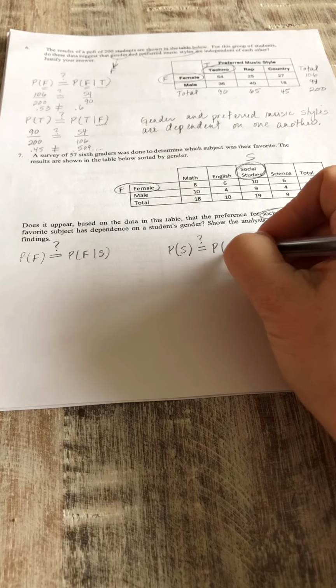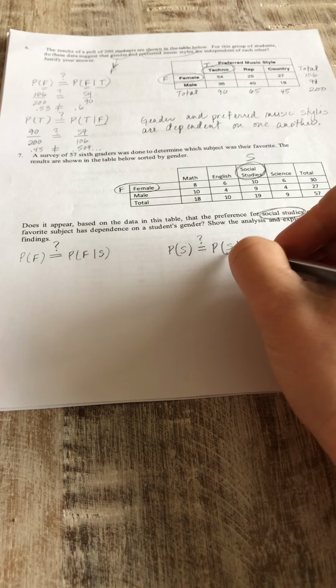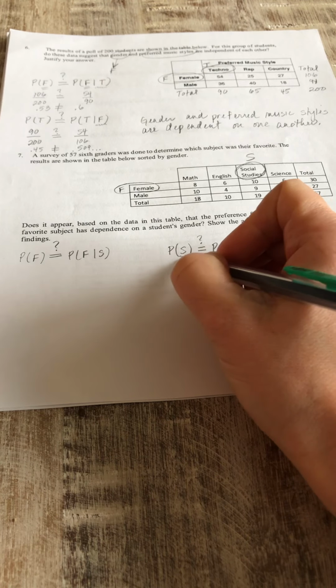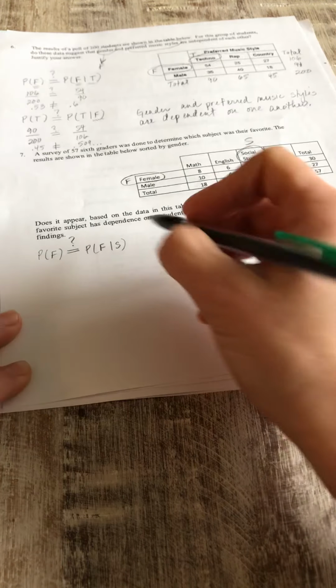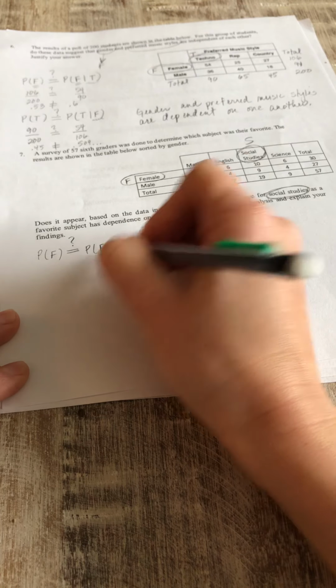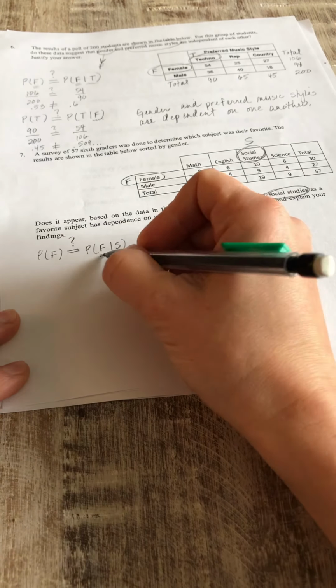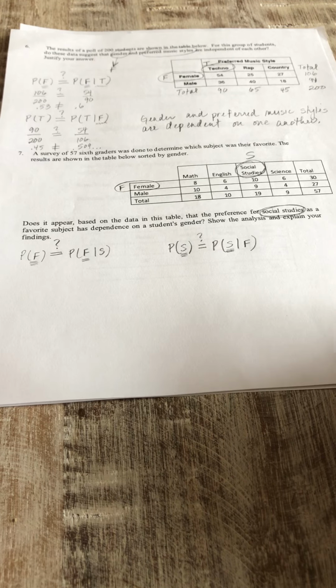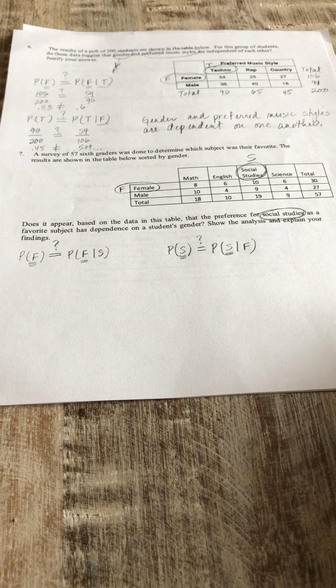Again, order doesn't matter as long as your letters are in the right spot. So just to review, the first letter of your given statement has to match the letter on the other side of the equation. Same thing over here. The first letter of our given statement does match the letter on the other side as well. So again, these are our tests to see if these events are independent or dependent.